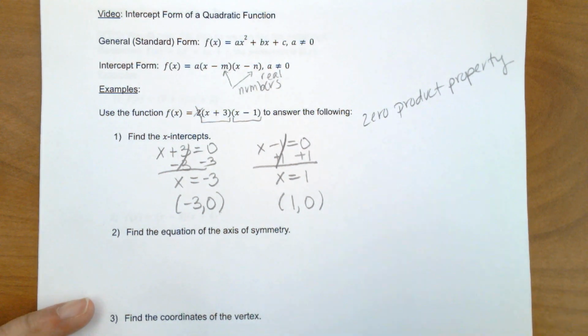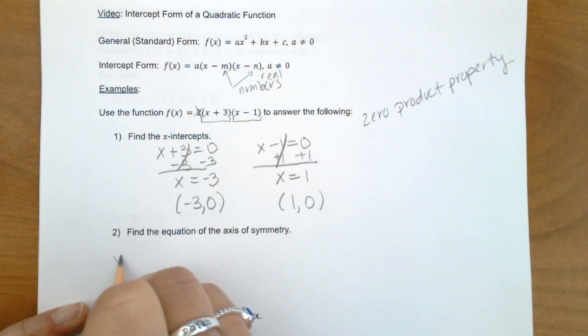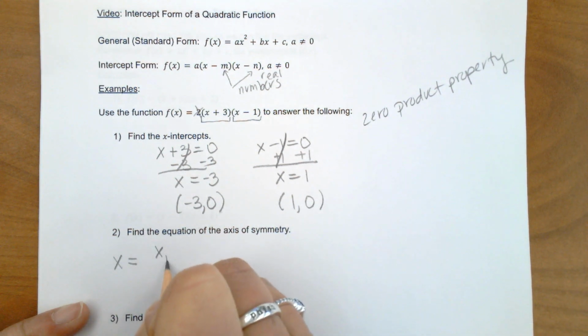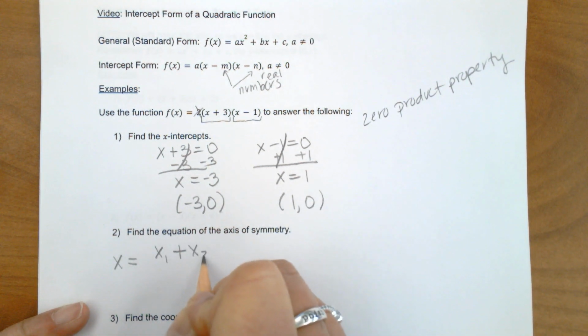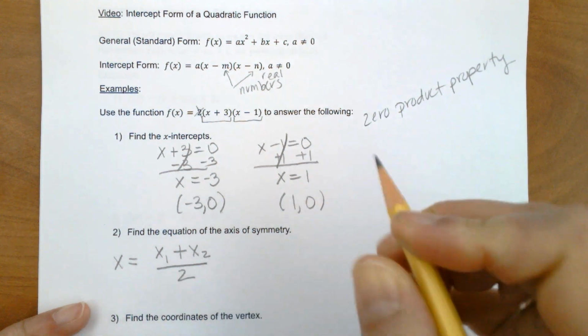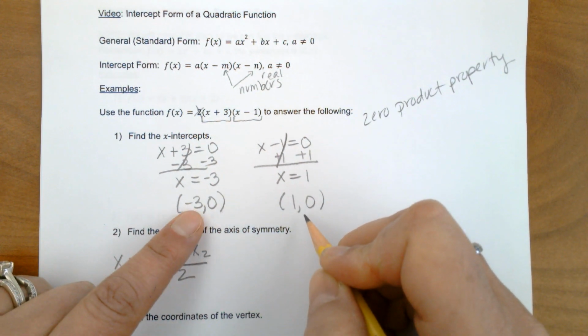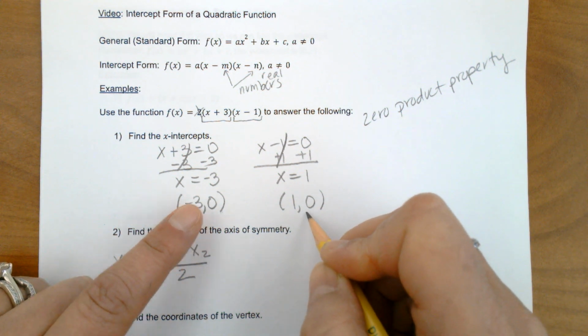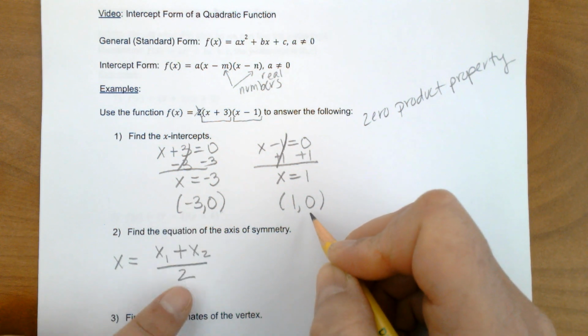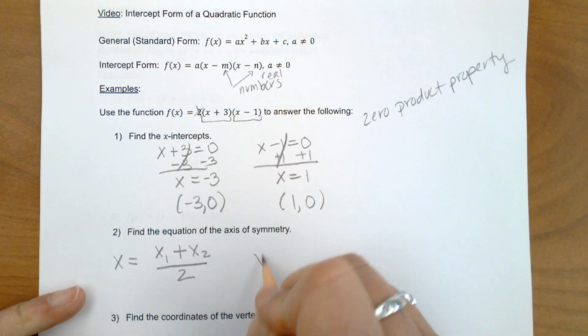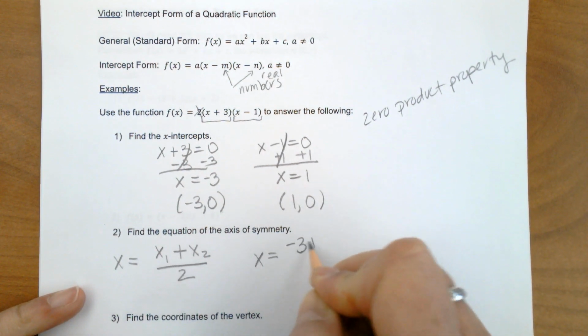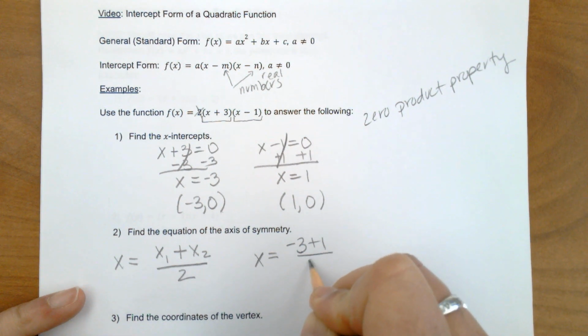Now, what we can do is use the equation where we take the first x-intercept and the second x-intercept and divide them by 2. Because remember, when we have a graph, the vertex is going to be right in the middle of both of these x-intercepts. And the axis of symmetry is just the x value of the vertex. So let's do that. X equals -3 plus 1 divided by 2.